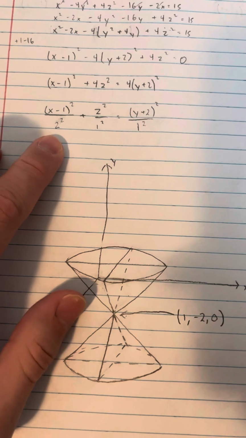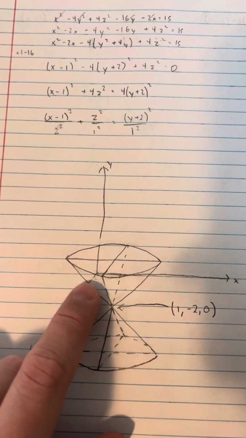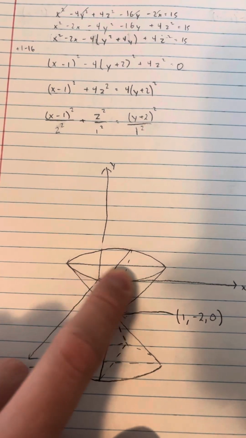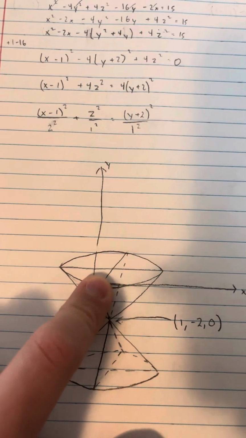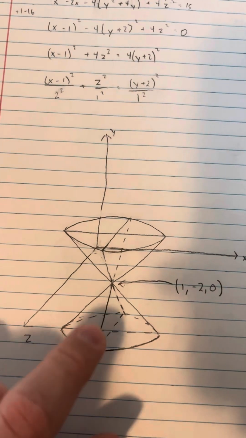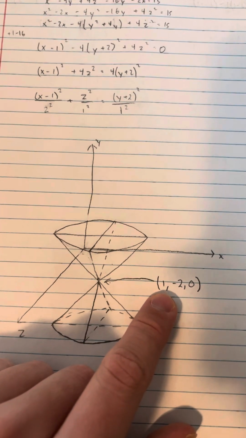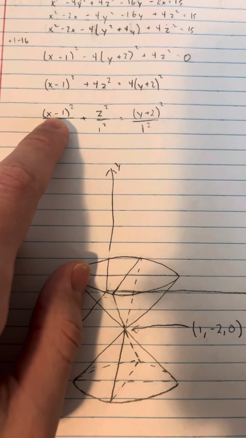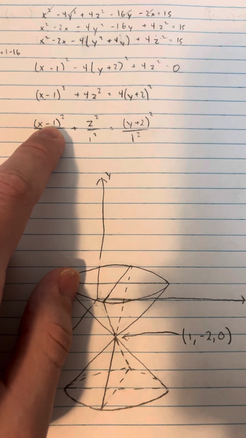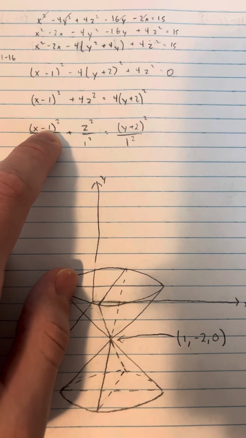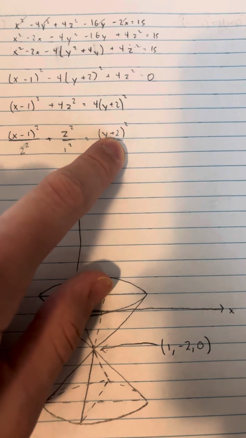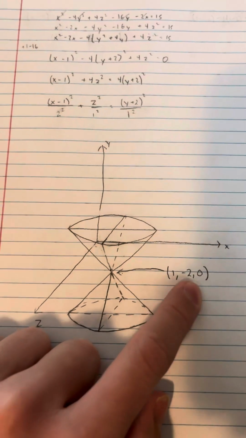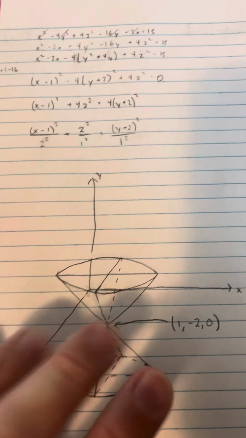Because the x is divided by 2 squared, it is a little wider on the x-axis. So the x-axis is a little longer than the z-axis. The center is at 1, negative 2, 0, because it's x minus x naught, which is 1, and then y minus y naught, which is negative 2, and then z minus z naught, which is 0. So 1, negative 2, 0 is the center of the cone.